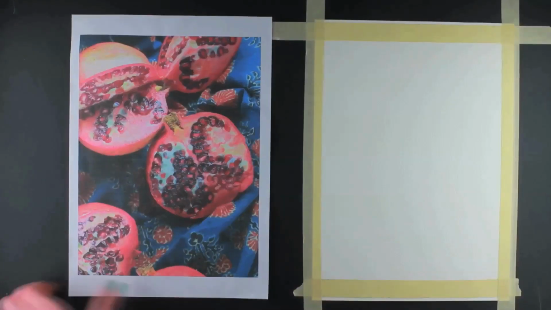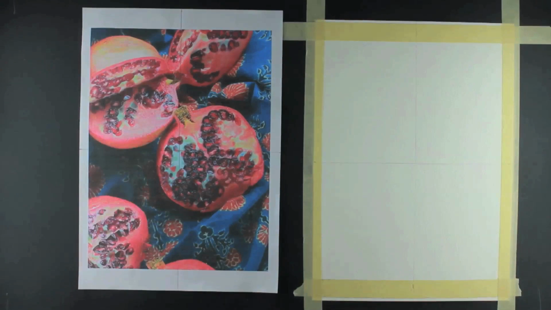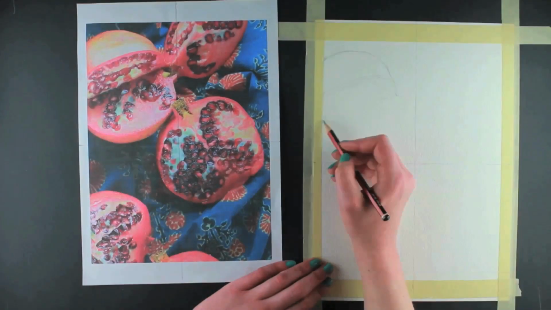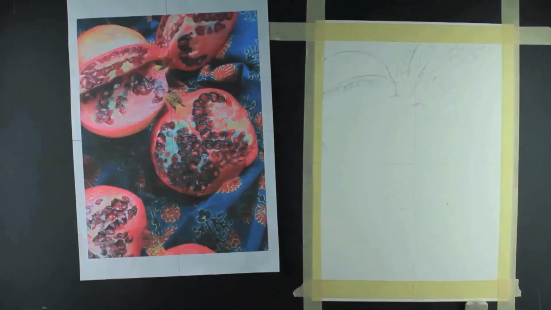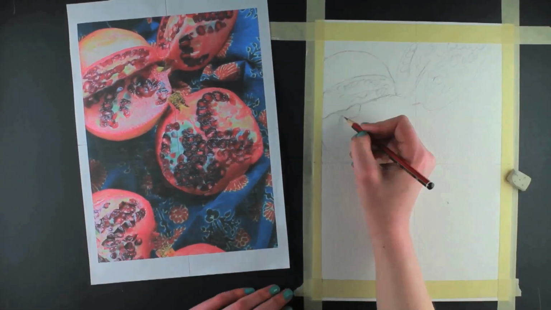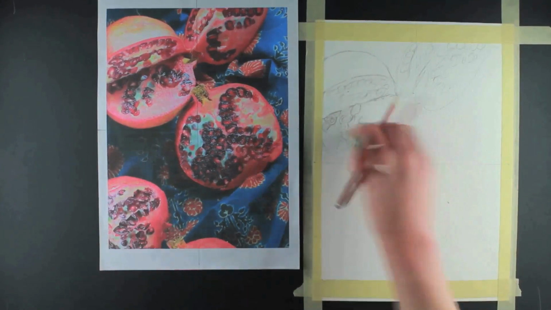I print an image of the composition cropped and focused in on the fine detail of the fruit and the patterned fabric. I draw out a grid of 4/4 on the pomegranate image on white paper. I start the drawing from the top left corner to the top right corner and work down systematically until all 4 squares are filled. I'm doing a line drawing.